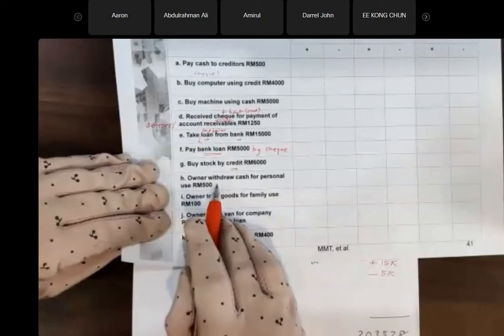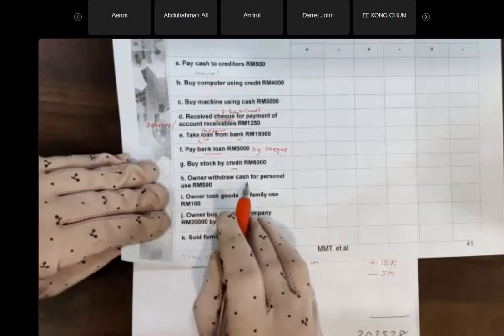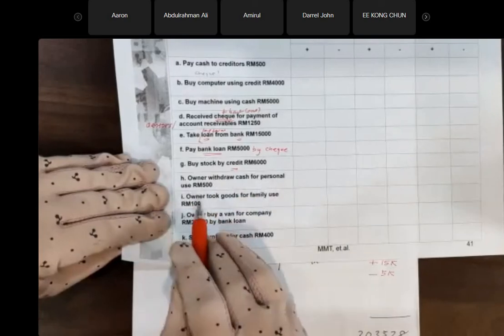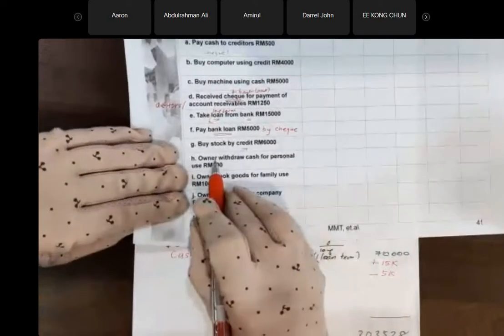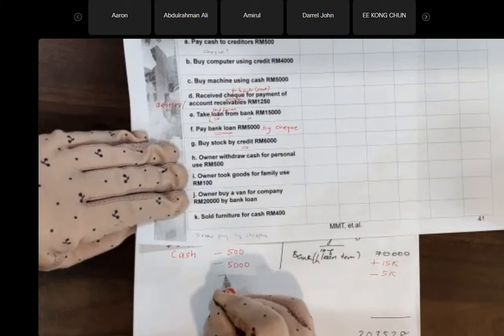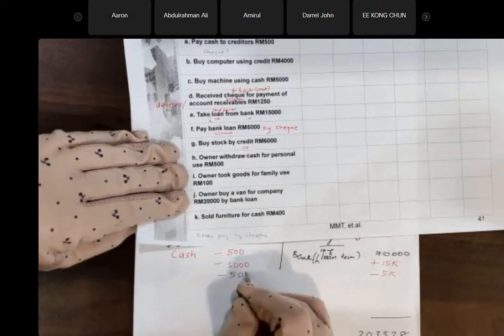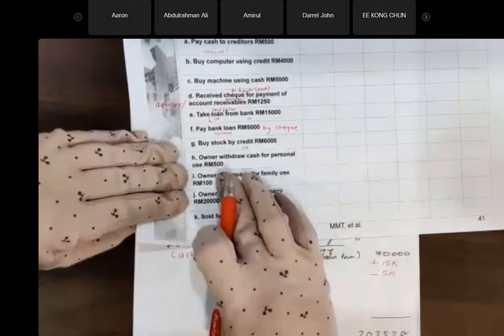Owner withdraw cash for personal use. Okay, owner withdraw cash. Cash will reduce. Cash will reduce 500. For what? Withdraw for personal use.